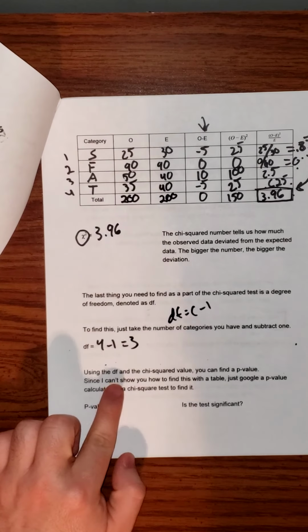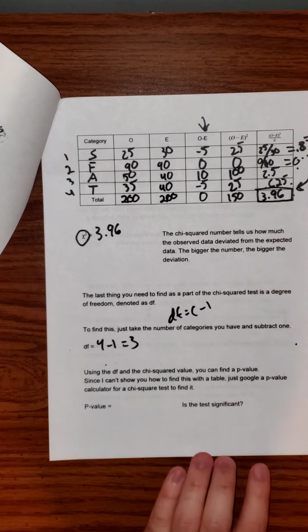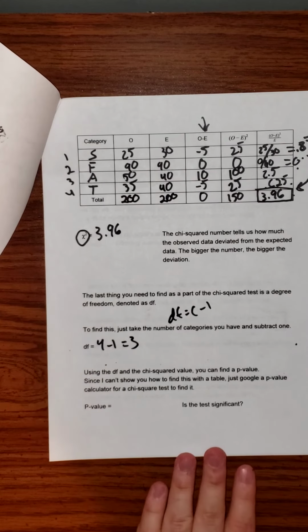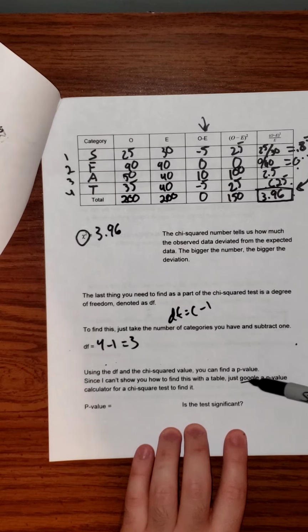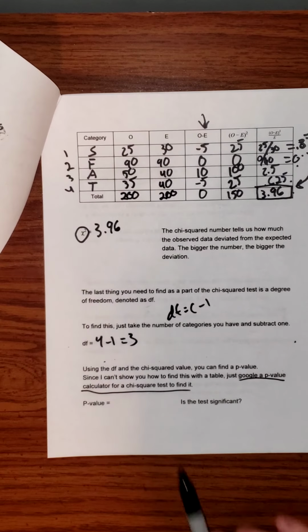Using the DF value and the chi-square value, you can find a p-value. Normally what we would do is we would use a chart, a table. Obviously, I can't show you how to do that through a video like this. So for what I want you guys to do right now, or in the future when I give you these problems, just Google p-value calculator for chi-square test. You can Google it. There's a ton of calculators out there.